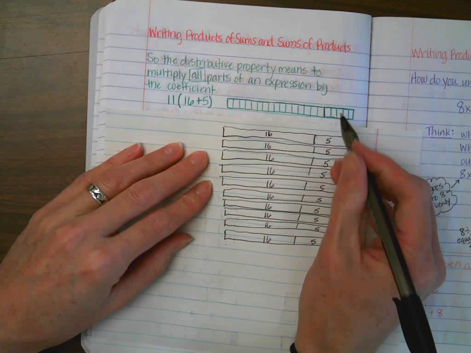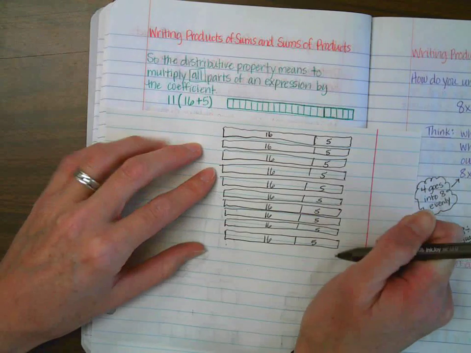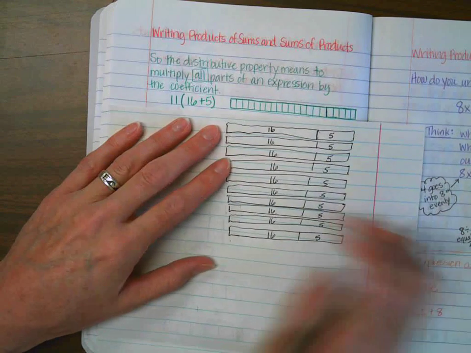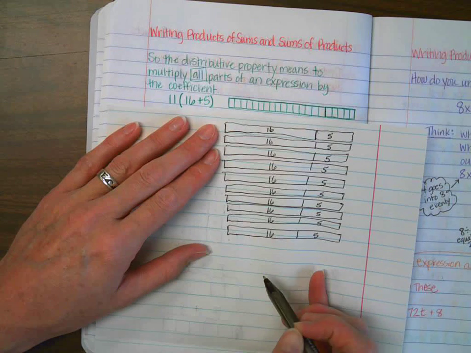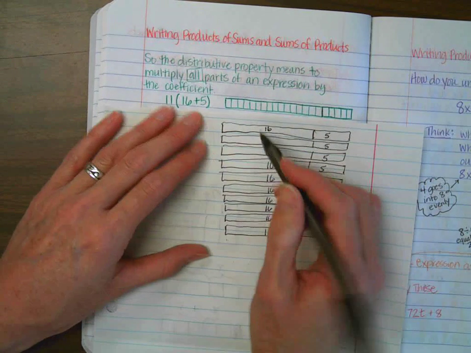Okay, so this is what we have. We did it 11 times. 1, 2, 3, 4, 5, 6, 7, 8, 9, 10, 11. So basically what we're now going to do, now that we've drawn it out on our tape, is we're going to figure out what that is.